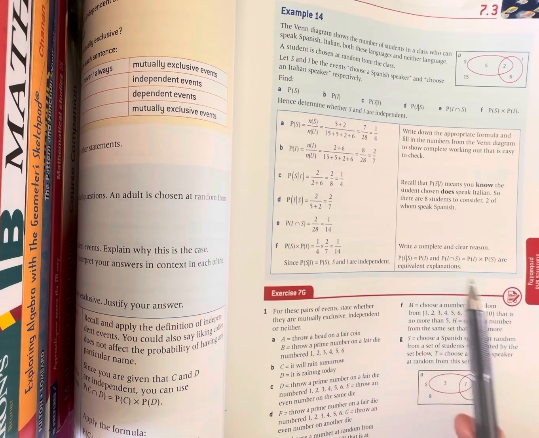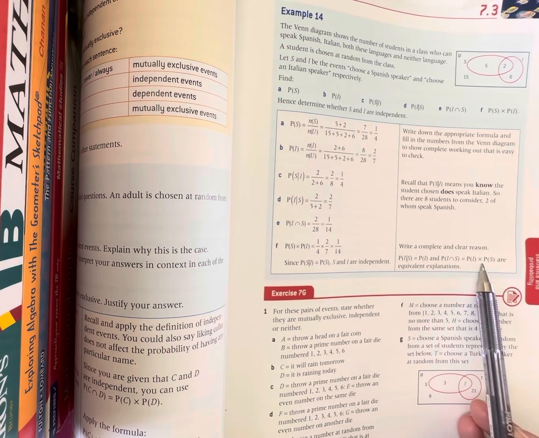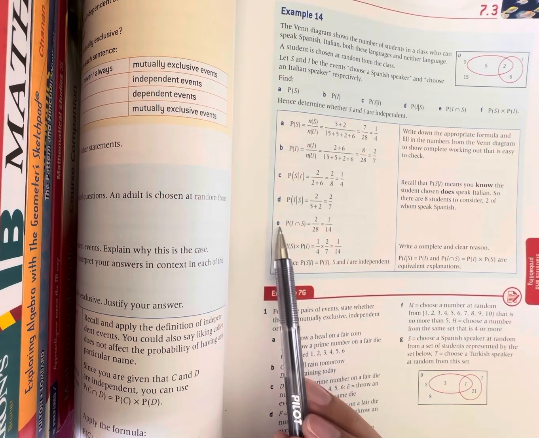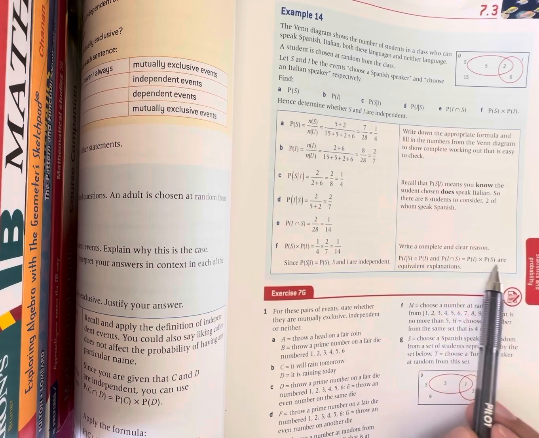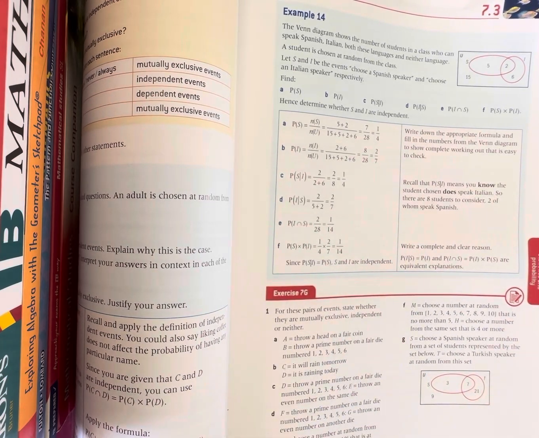You could also, it's also explained here, you could use this as well. And here if you look at items E and F, notice that the answers are the same. So either you use this method or this method, you are proving independence either way.